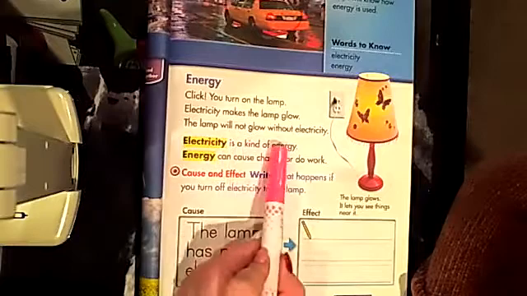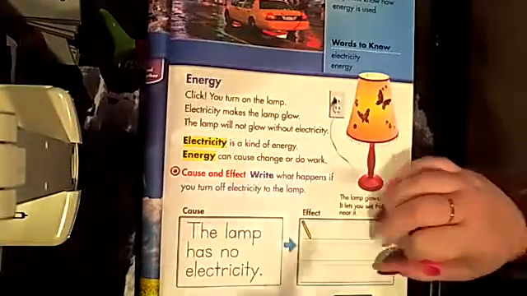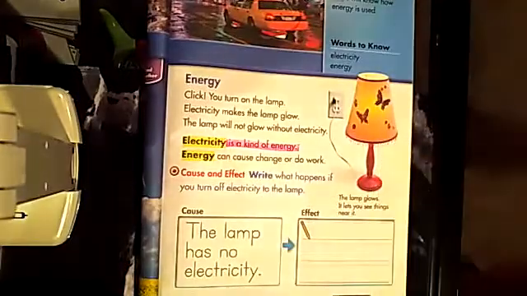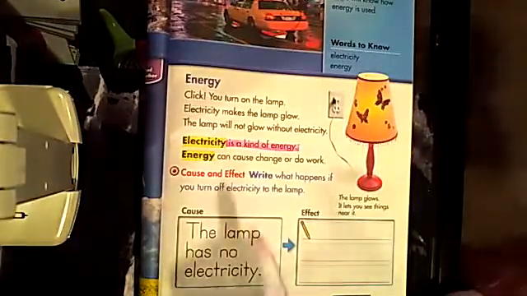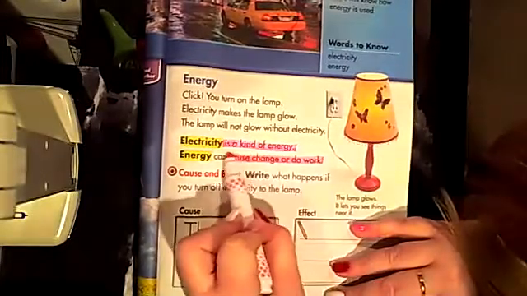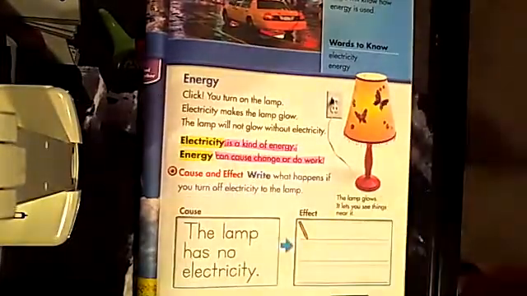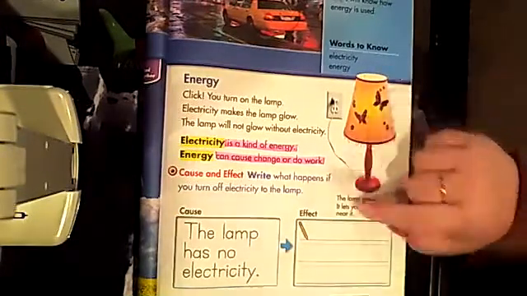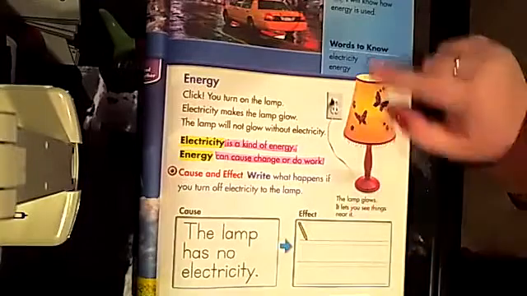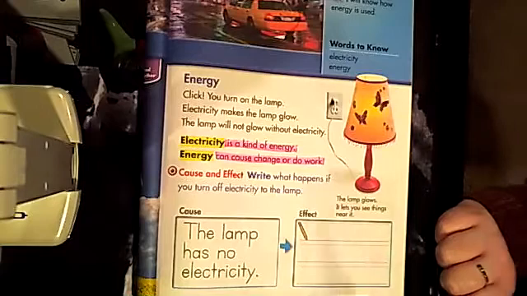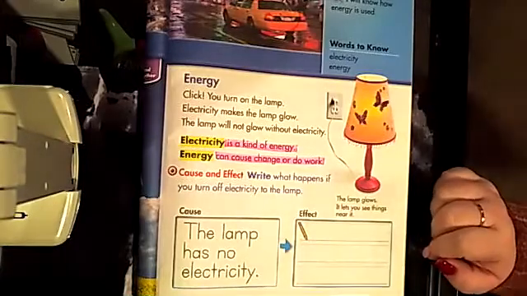Electricity is a kind of energy. Let's take our highlighter and go ahead and highlight that. Electricity is a kind of energy. Energy can cause change or do work. Let's highlight that too. Energy can cause change or do work. Take a look at this picture. You'll see the caption right here gives information about the picture. It says, the lamp glows. It lets you see things near it. And we know that we need light to see, right?